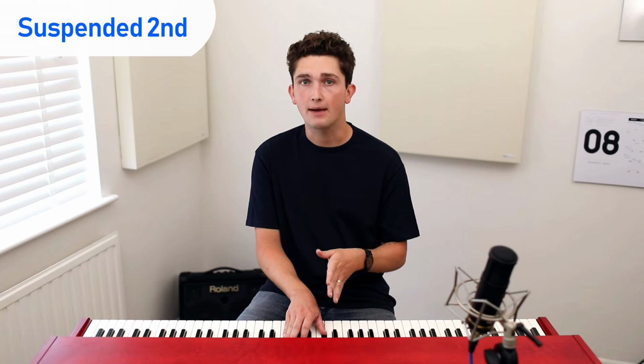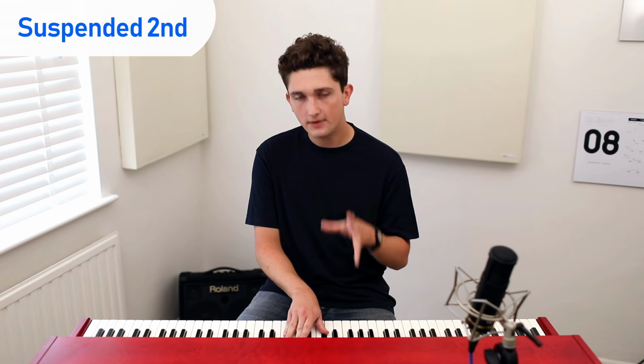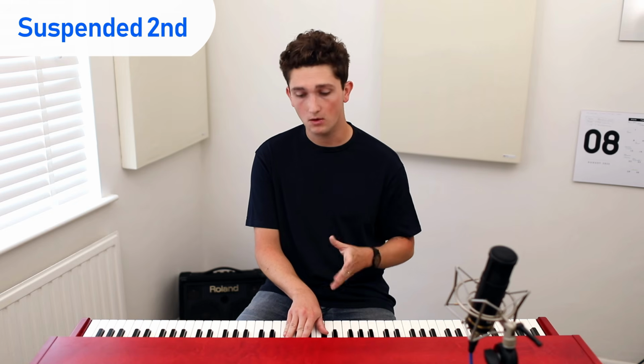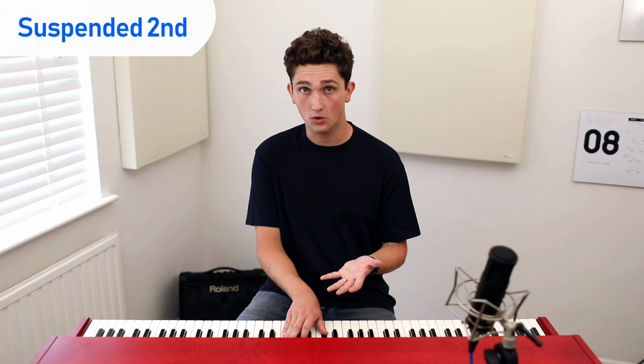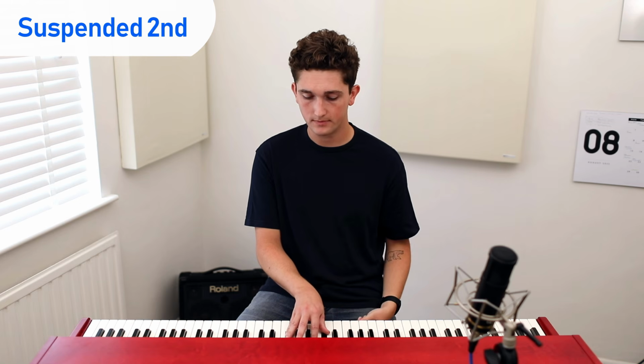So that was sus4, where we take a major chord and we move the third up onto the 4th degree. There is another type of suspension that we can do, another type of sus chord, which is the sus2, where we just do the same thing but in the opposite direction. Take a major chord once again, but we move the third down onto the 2nd degree of the scale.